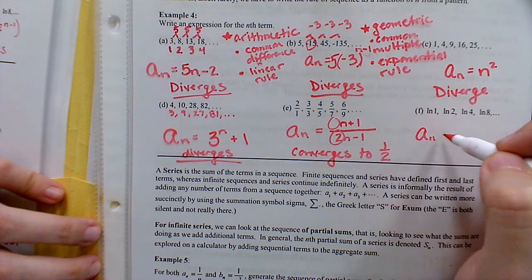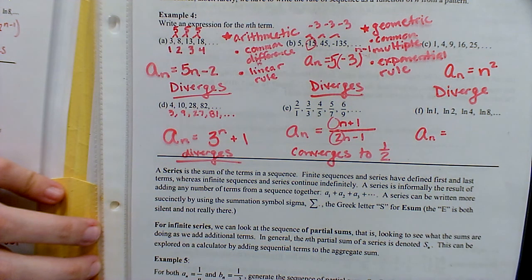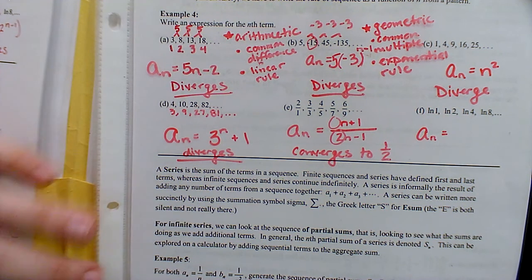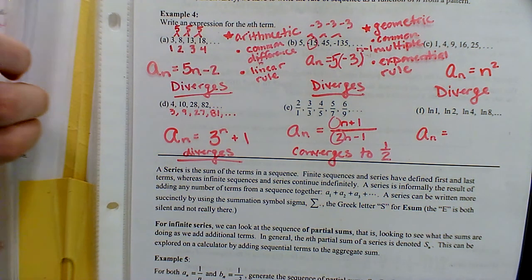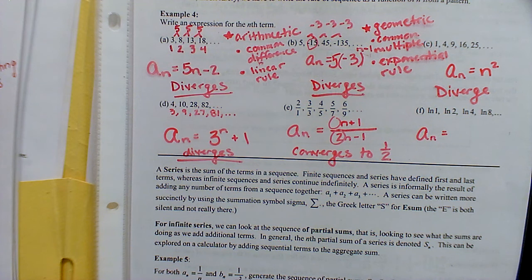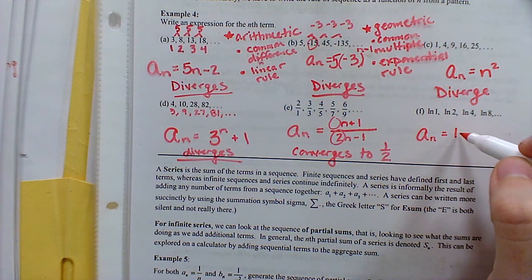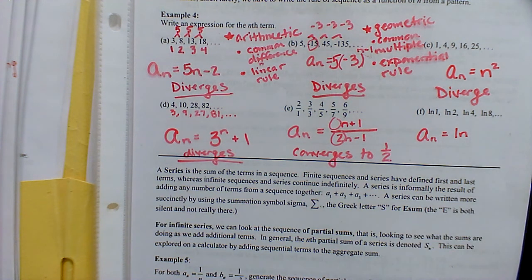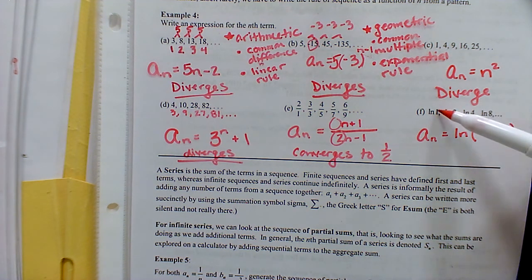And what about our last one? We can probably assume the natural log is going to be a part of it somehow, right? The question is, it's the natural log of what? If you plug in 1, you get 1. Plug in 2, you get 2. Plug in 3, you get 4. Yeah?